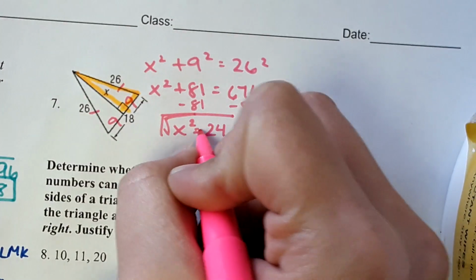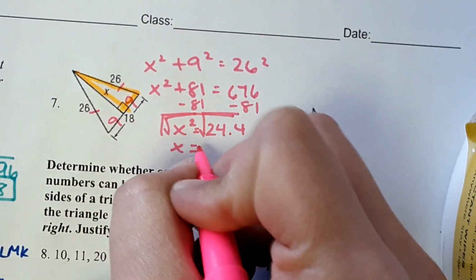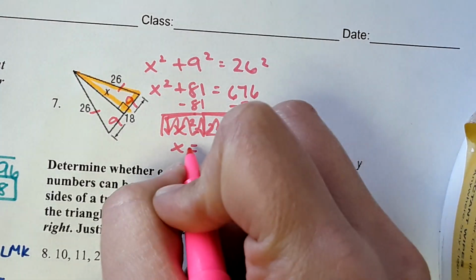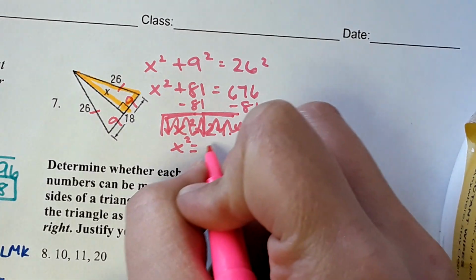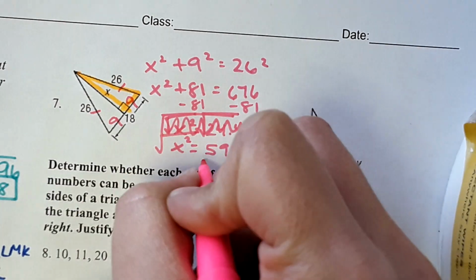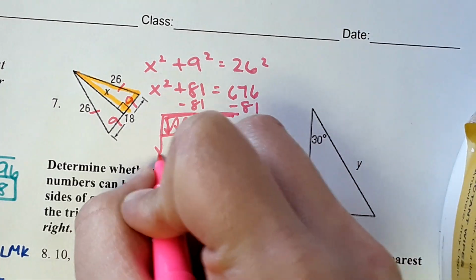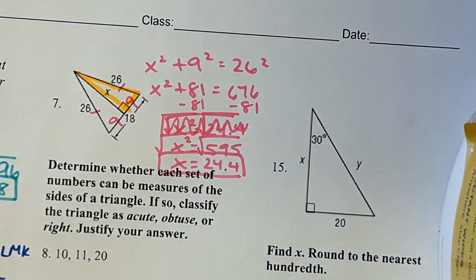All right, square root both sides. X equals... Oh wait, sorry. X squared equals 595. Then take the square root of both sides and you get x equals 24.4. Next.